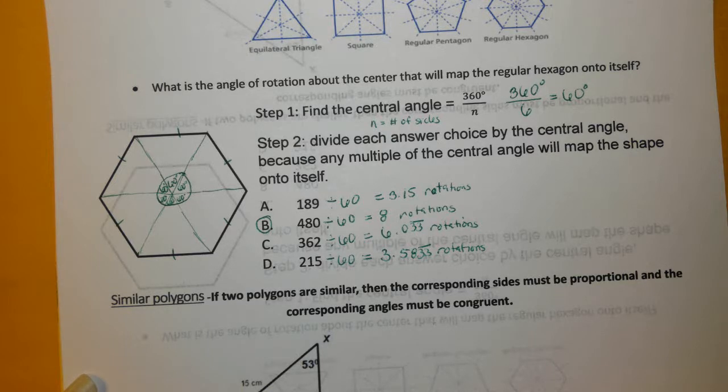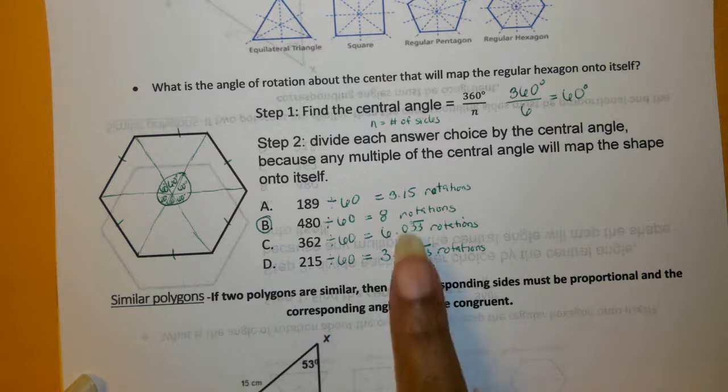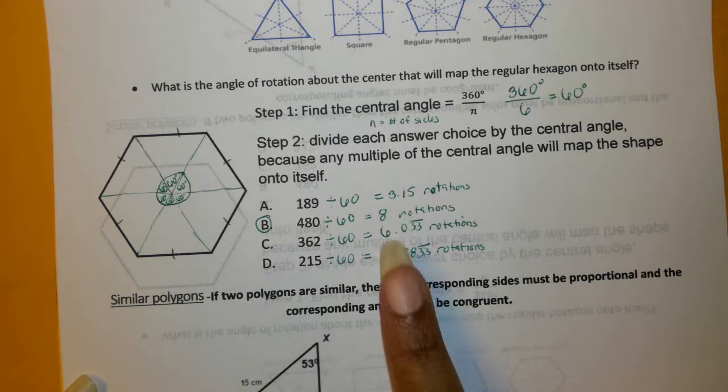What if it was 120? Well, 60 divided into 120 would give us 2 rotations, and in that case it would also work out. So it just depends on whether it can be evenly divided and give us a complete rotation. These other rotations are not complete, so they will not turn back onto itself.